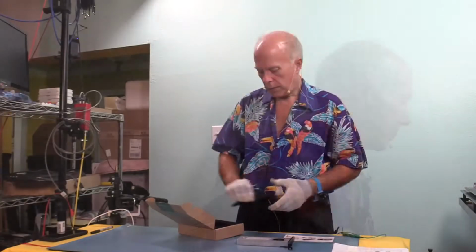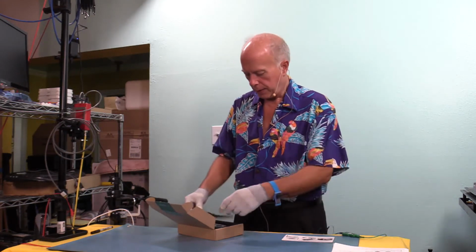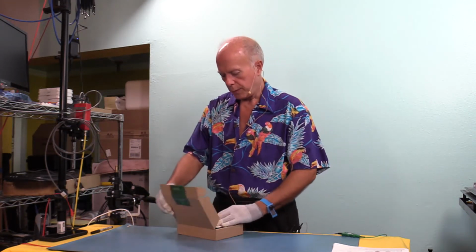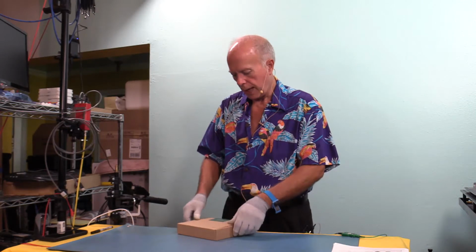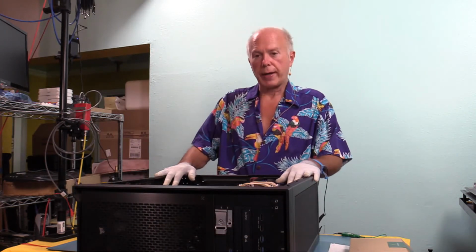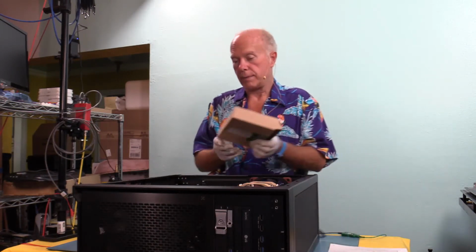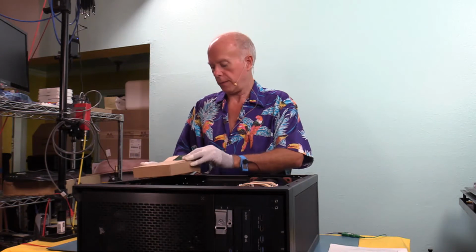Hope that helps. To keep the card secure while we're moving it around in the computer, I'll put it back in this box it came in to protect it, so I can set it over to one side, but it'll be off the mat. Okay, we've got our computer back up here. Now we're going to get the card and get it installed. Card's over to one side. I put it back in the box to protect it.